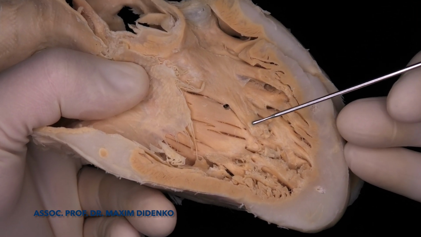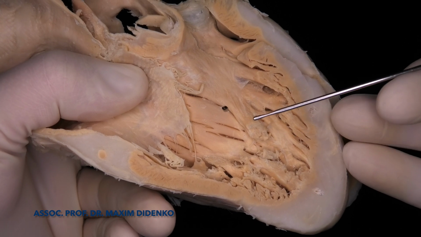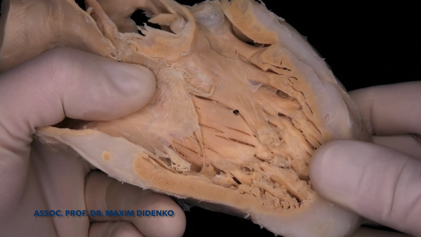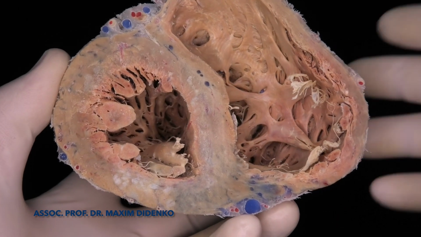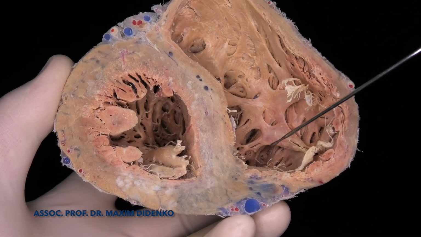Some fibers are still going towards the anterior papillary muscle, and some are already connecting with the Purkinje fibers and then with the working myocardium.